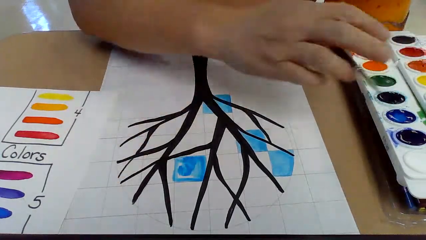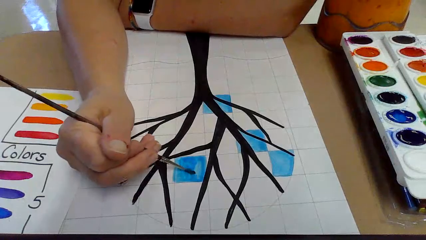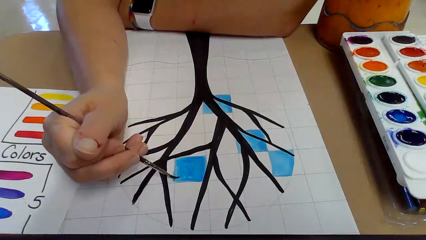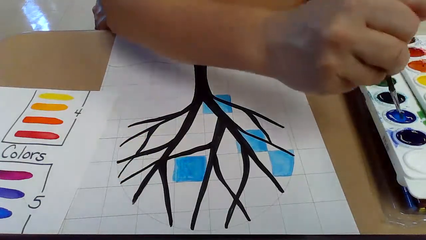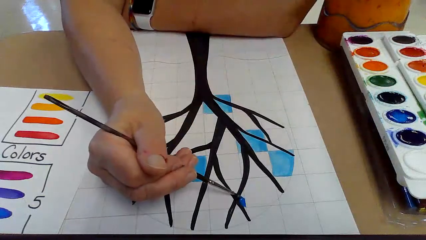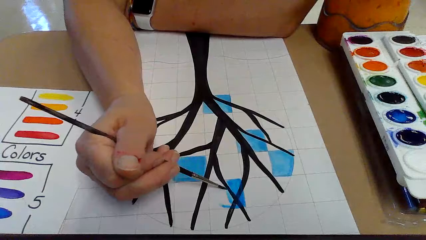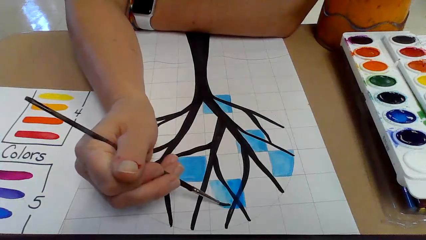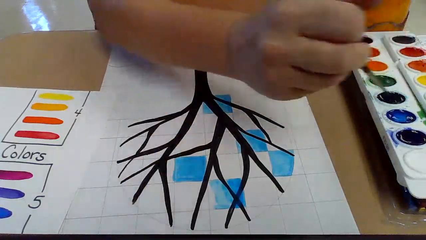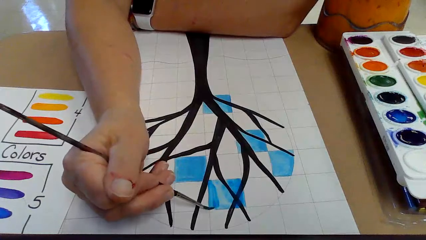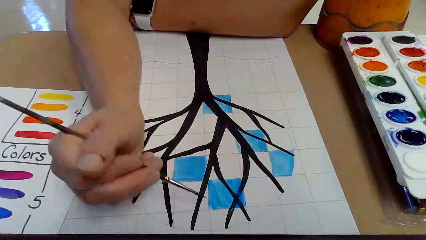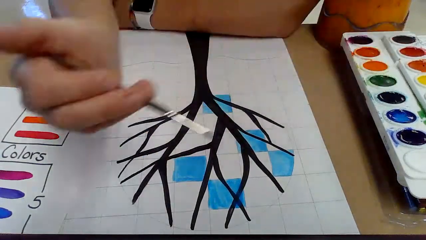On my paint palette over here, I've added water to my turquoise, to my blue violet, and my violet. And I believe I also did blue green as well. So I have quite a few colors that I can use, which is nice, in this section. So let me fill in a couple more.